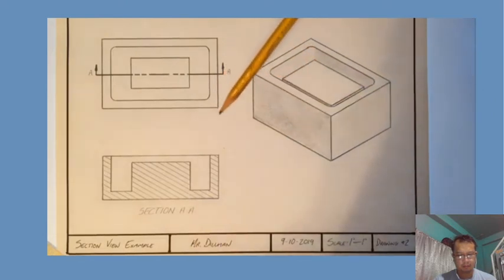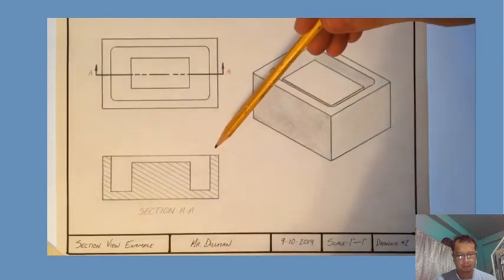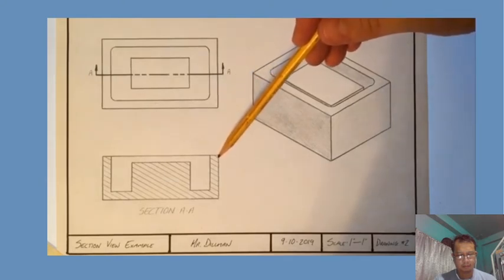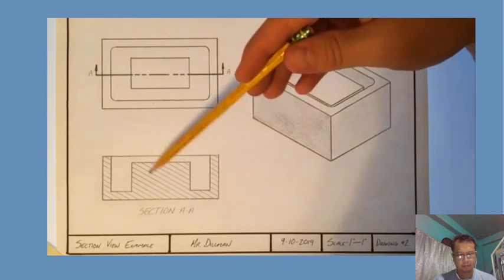In this case, we will see the entire part in the section view with the front material removed as shown by the cutting plane line. The entire cut surface is indicated by section lines.